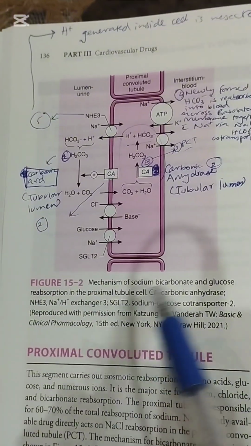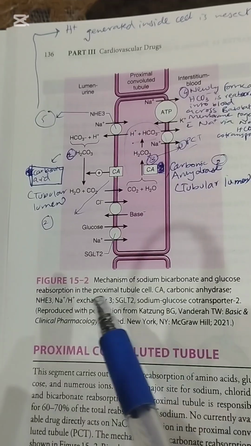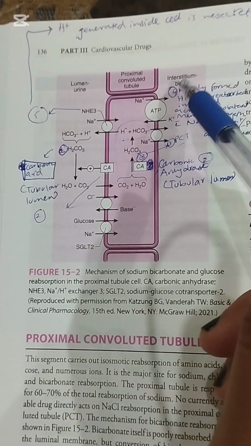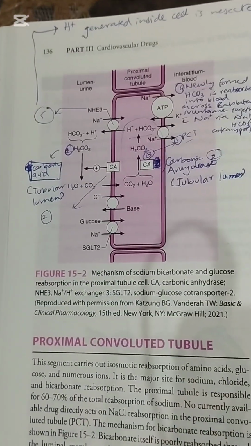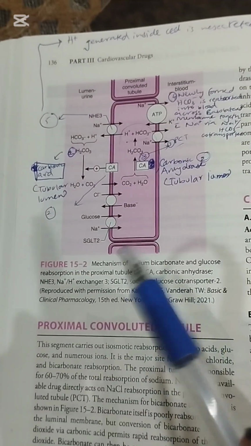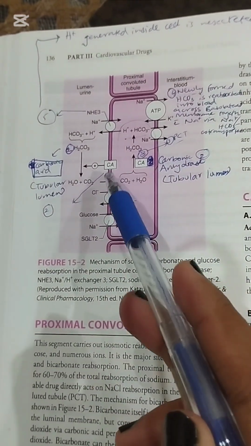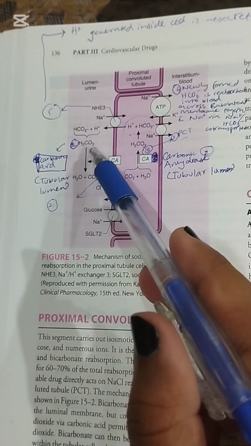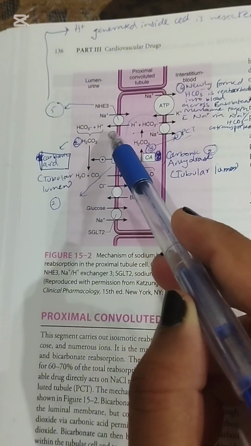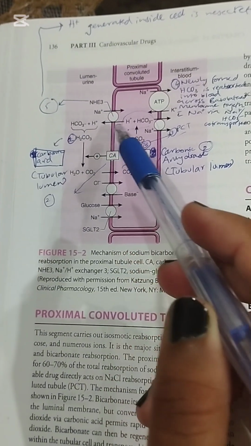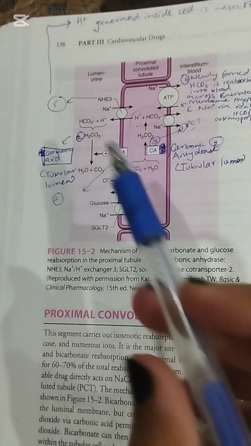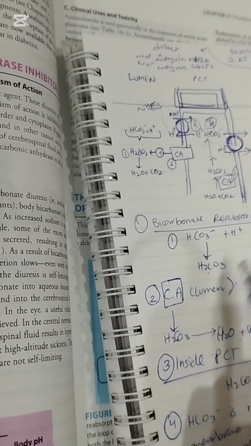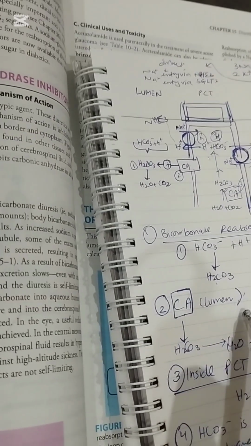Here we can see the mechanism of sodium bicarbonate and glucose reabsorption into the proximal tubular cell. So this is the lumen, this is the proximal convoluted tubule, and this is the interstitium or the blood. So first of all, we're going to see how carbonic acid is going to be formed and what carbonic anhydrase does. Firstly, in the first step, H2CO3 or carbonic acid is formed from HCO3 minus plus H plus, or bicarbonate ions plus hydrogen ions. So the first step is going to be bicarbonate reabsorption. So carbonic acid is just going to be formed here in the lumen.